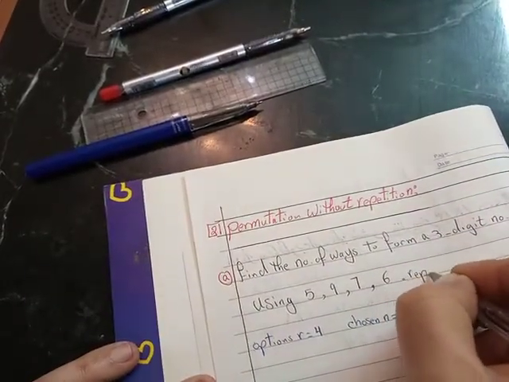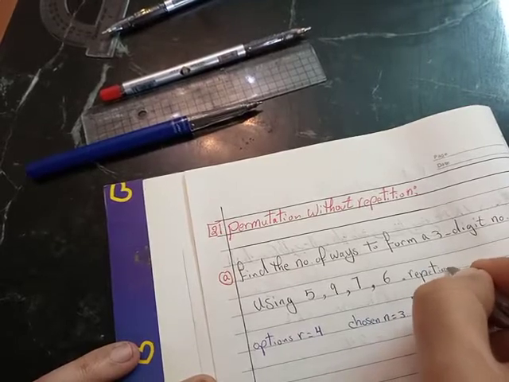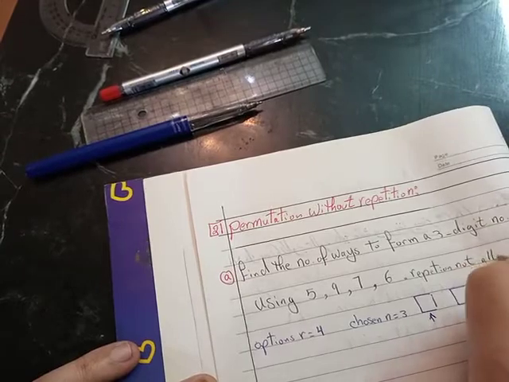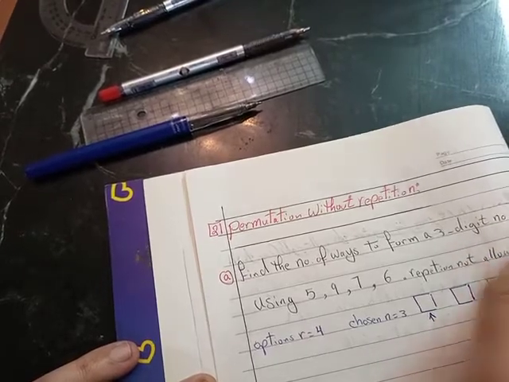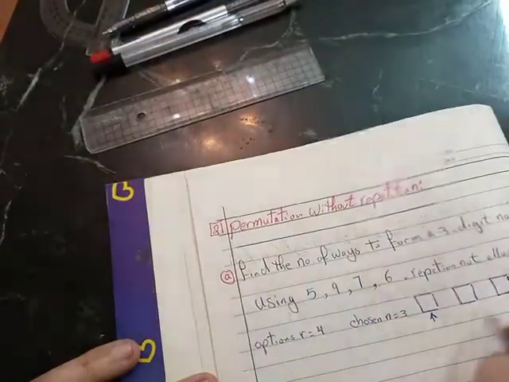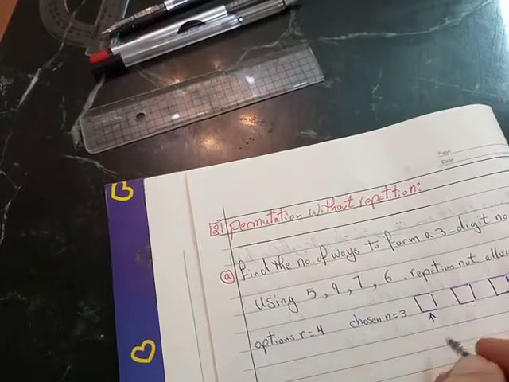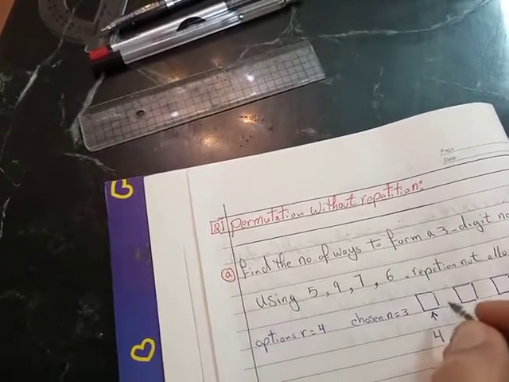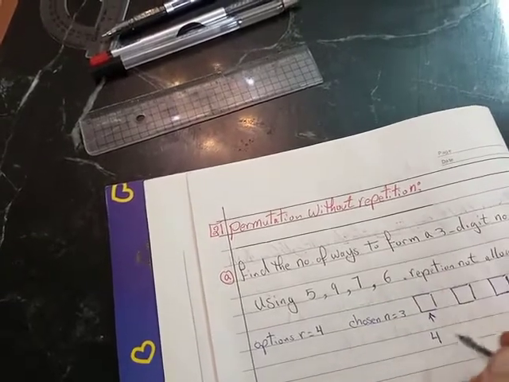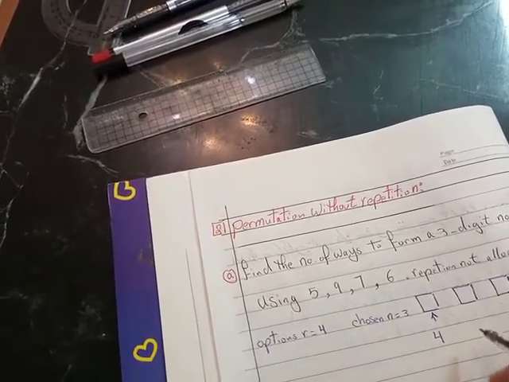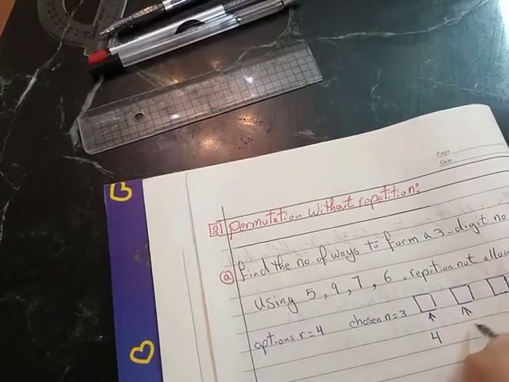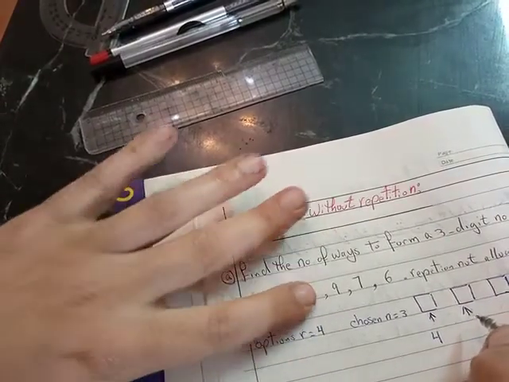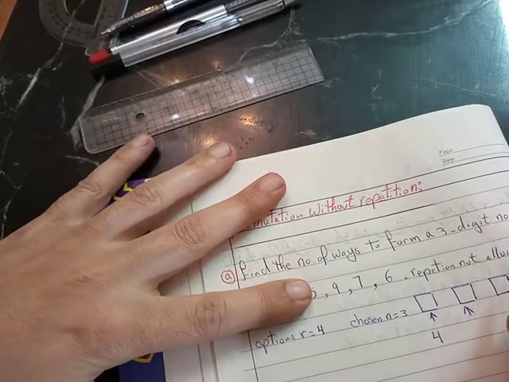Repetition not allowed. No repetition. So we have 4 options. Once we fill, for example, by 5, we can't choose it again. So when we go to the other digit, we don't have 5 anymore available because no repetition is allowed.